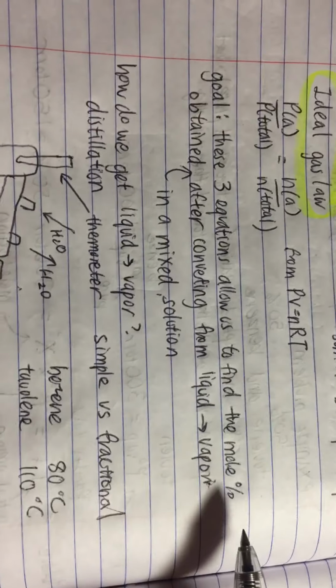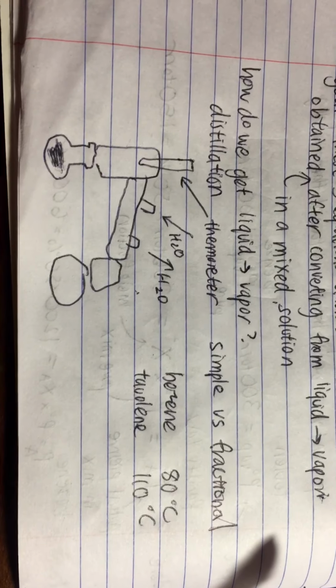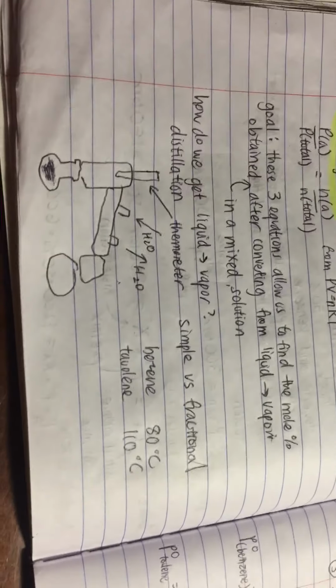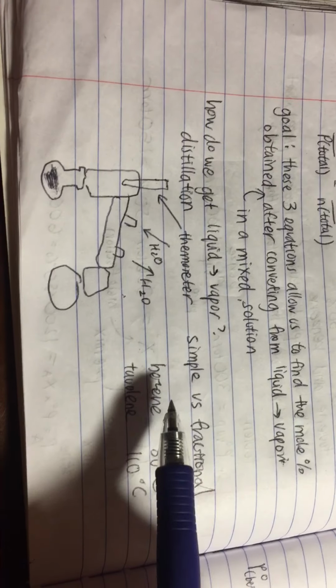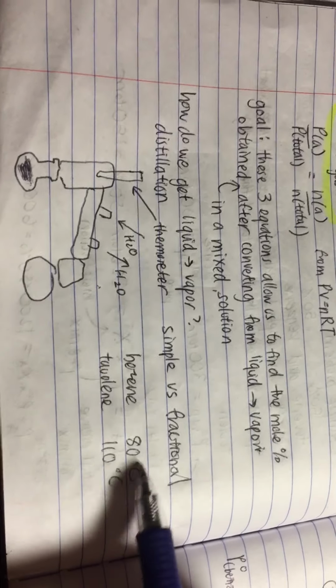from converting the liquid to the vapor. So how do we get from liquid to vapor? We use a technique called distillation, and pretty much how it works is you're going to have two liquids, they're miscible, so it's a homogeneous mixture. Let's say it's benzene and toluene, and they both have different boiling points.